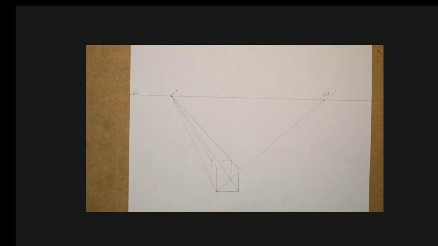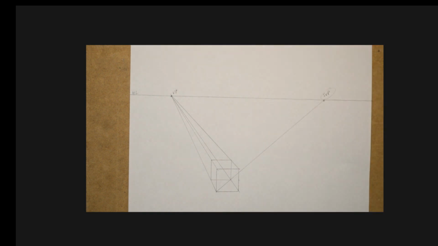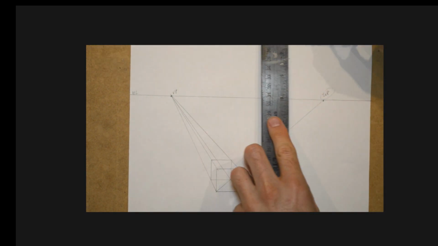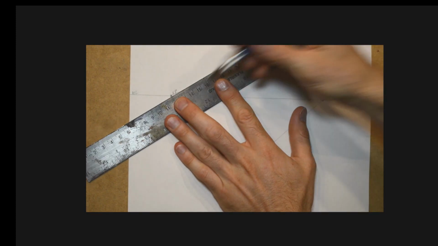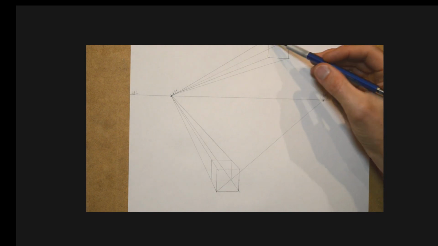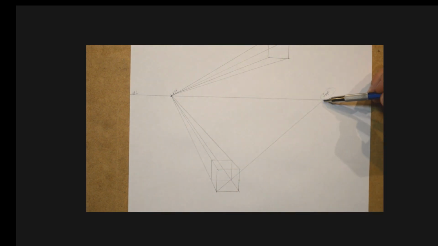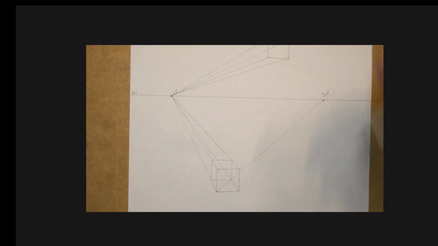So I will show you by creating a box above the horizon line and using that same special vanishing point to get the depth to be the same as this box. So just watch. Okay, so now each corner has a line going back to the vanishing point. I'm going to use this special vanishing point to figure out where is the back side of this box.